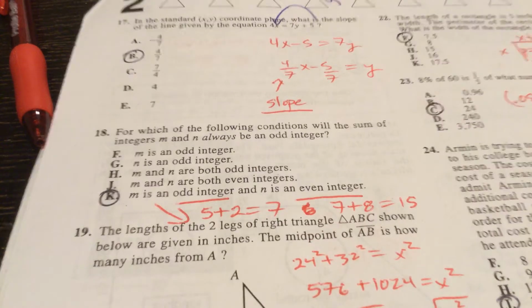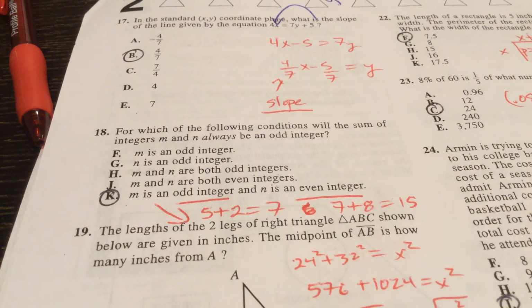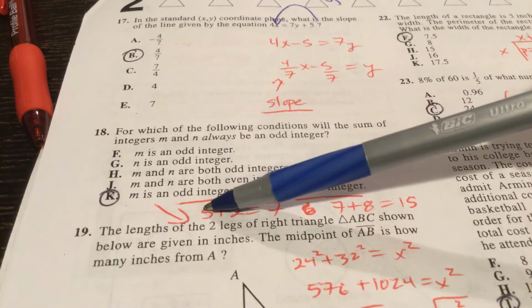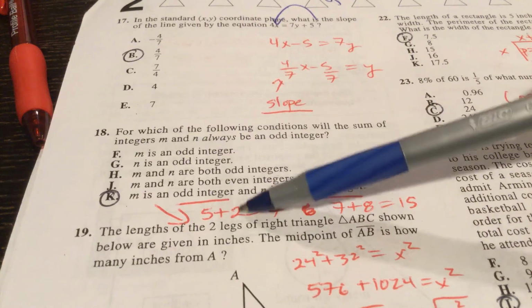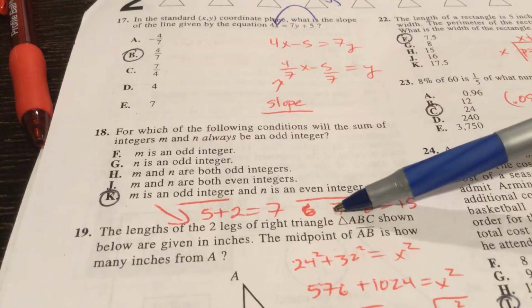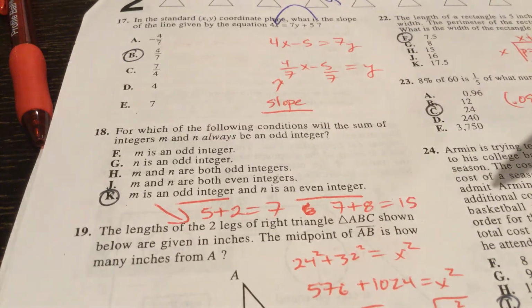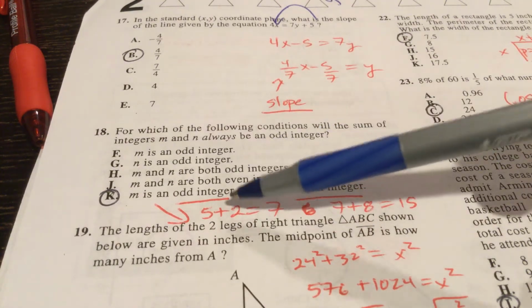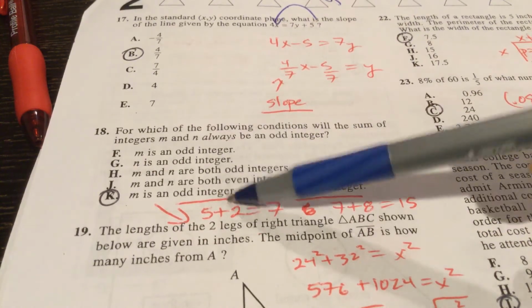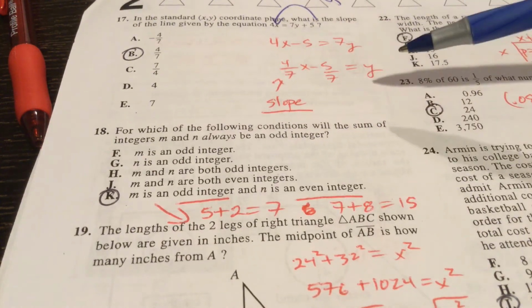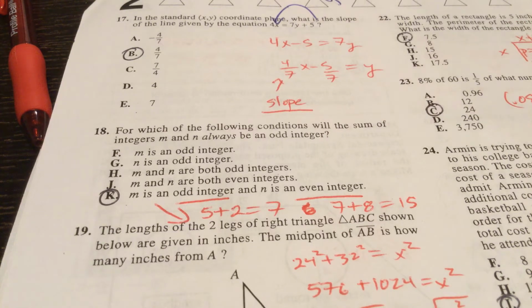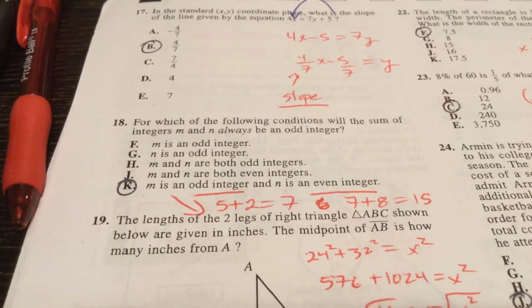For which of the following conditions will the sum always be odd? Here's where I like to make up two different situations. So m could be odd and n could be even, right? And here's what we got. This is the choice that works: if m is an odd integer and n is an even integer. If they're both odd, the sum will be even. If they're both even, though, the sum will be even. If one's odd, well, the other could be odd also. Doesn't matter, but one's got to be odd, one's got to be even.